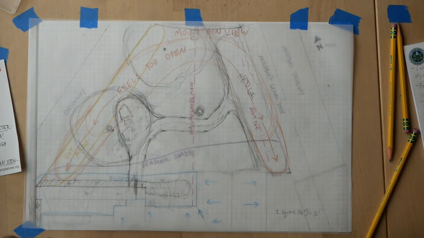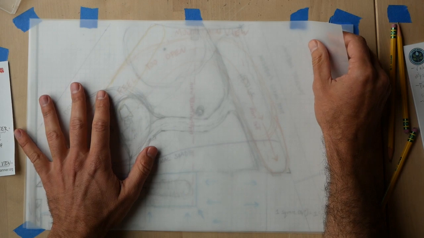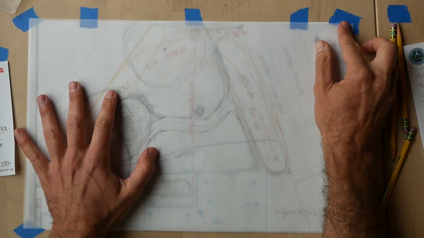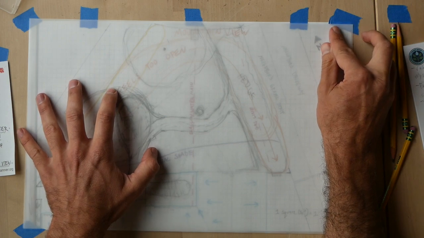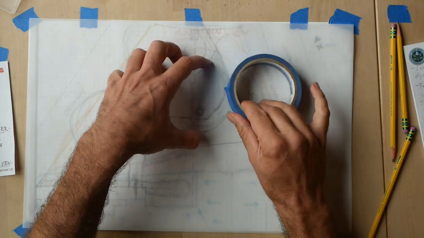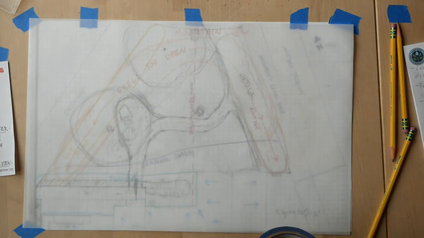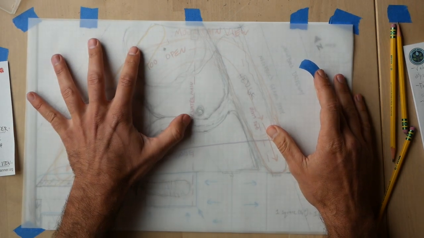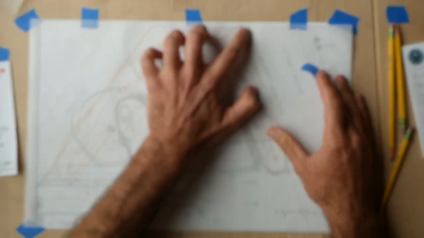What I'm going to do now, on what'll be our base layer till we work out our planting design, is incorporate the most important things from the work we just did with the things that continue to be most important from our site assessment for our planting design.